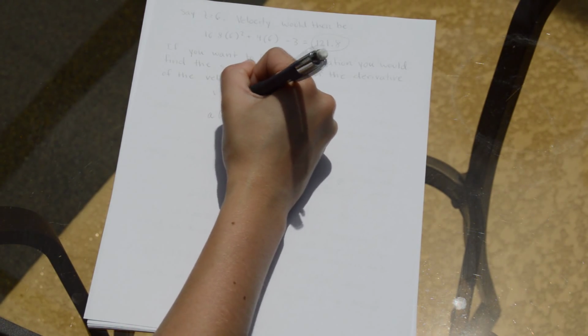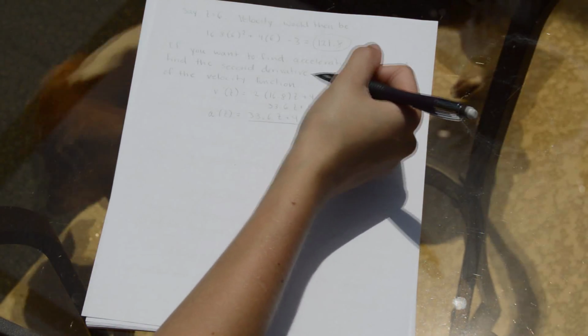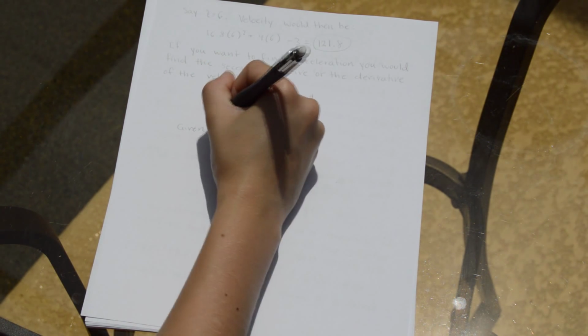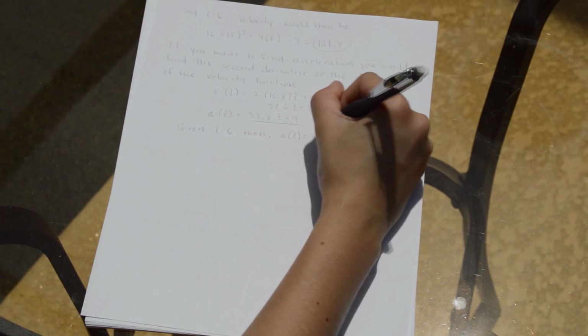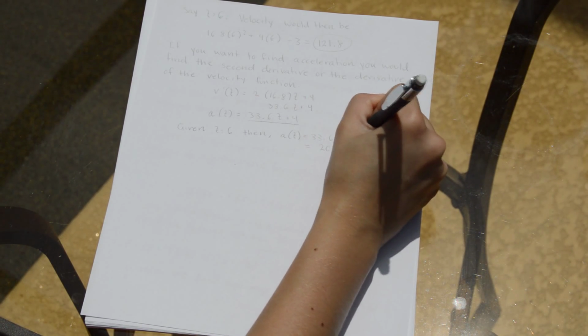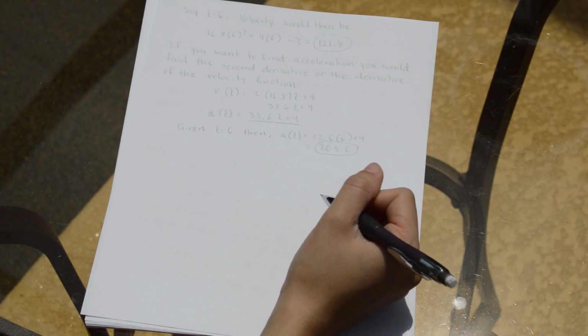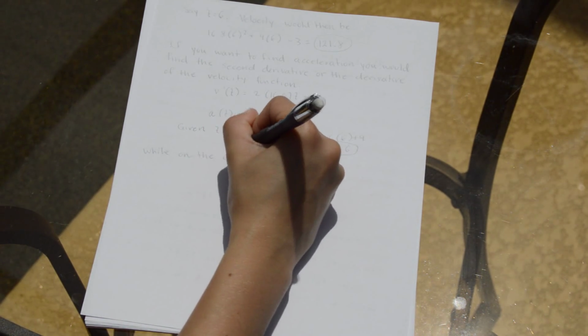I'll write this out for you so you know what to do. Bam. Given t equals 6, then a of t equals 33.6 times 6 plus 4, which equals 205.6.